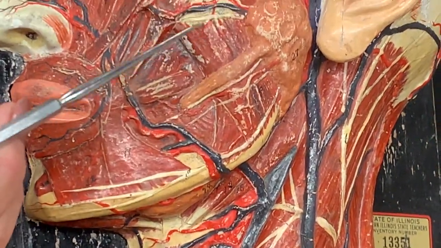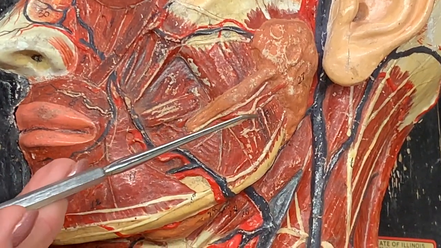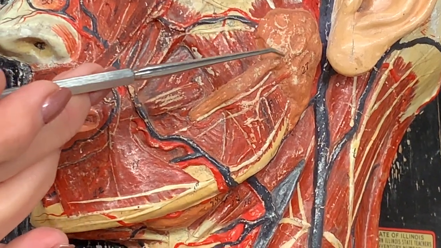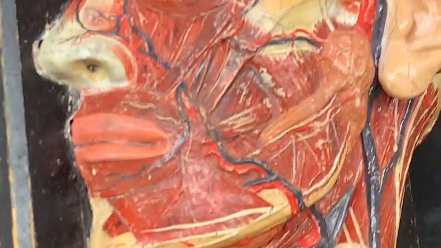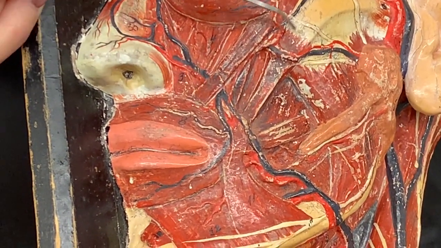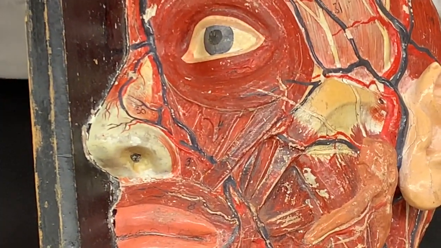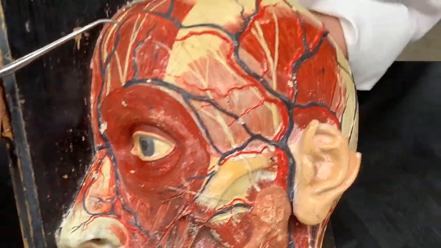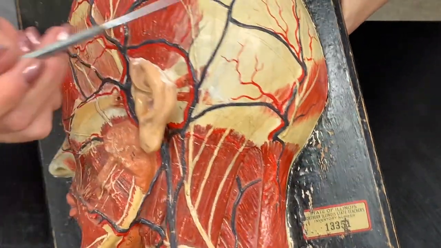If we go over here, this large muscle here is masseter. This is our parotid gland with the parotid duct going into our buccinator muscle. On this side we have, going up to the zygomatic bone, zygomaticus. Let's see, on the front we have frontalis, temporalis, in the back occipitalis.